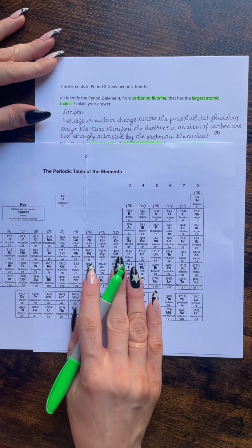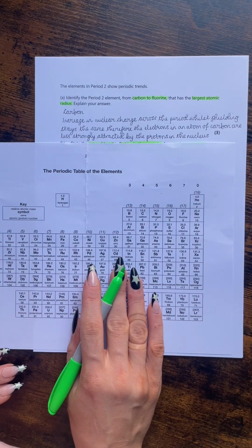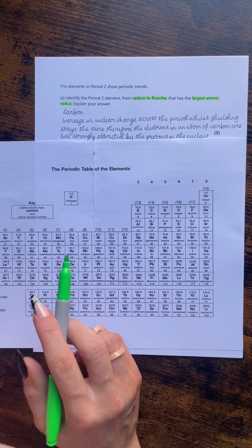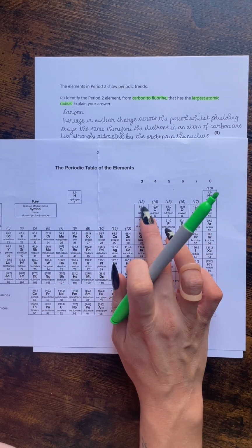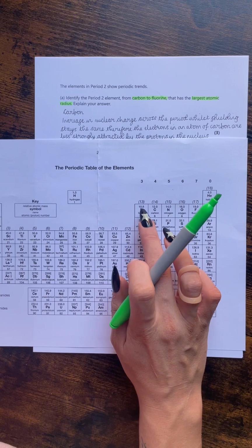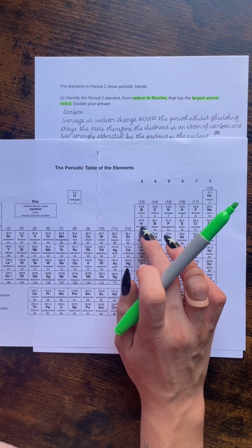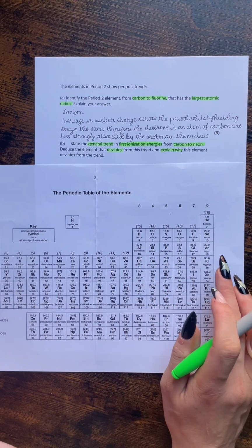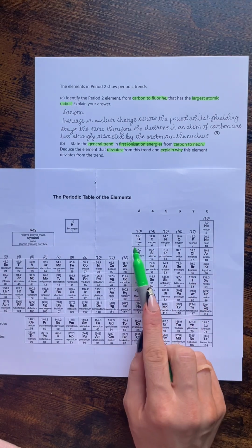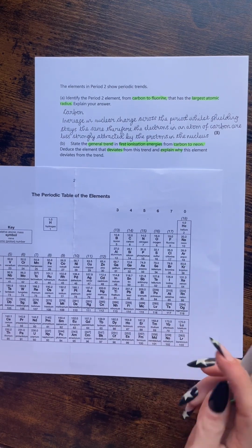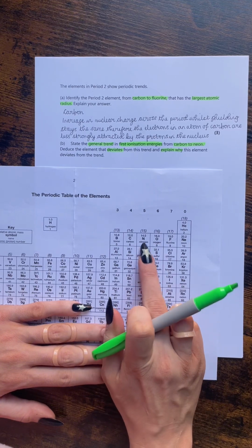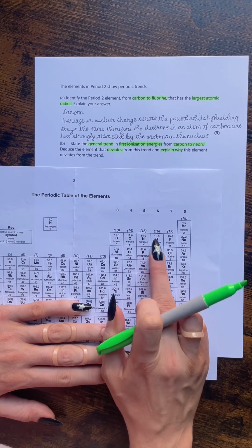So the two anomalies, as I said at the start of this video, are when we jump from the element in group 2 to the element in group 3, and that will either be beryllium to boron or magnesium to aluminium. If we're only looking at the elements from carbon to neon, it can't be that anomaly that we're considering, so it's going to have to be the second anomaly, which occurs between the elements in group 5 and group 6.